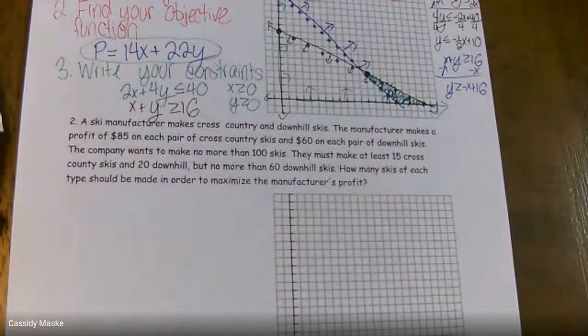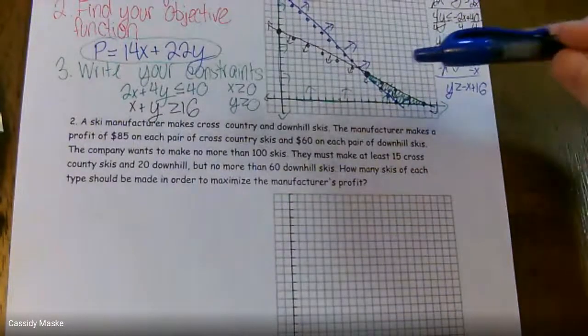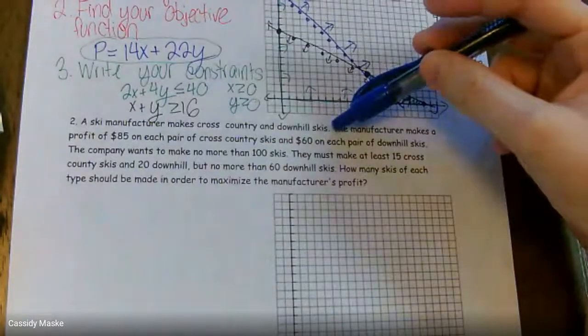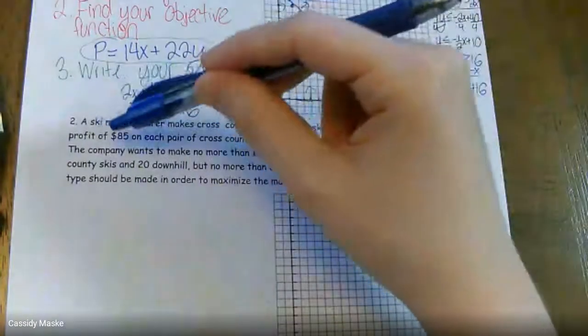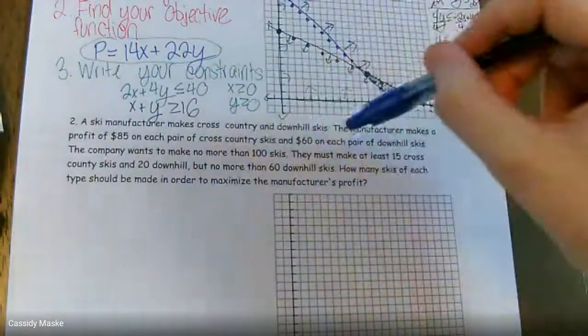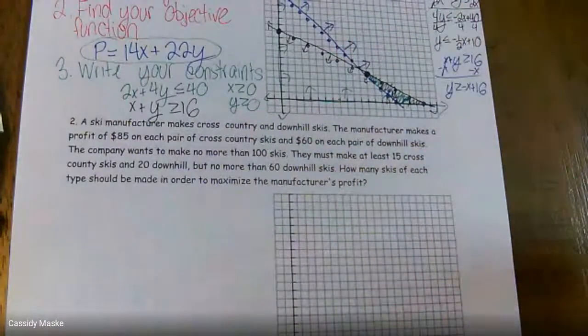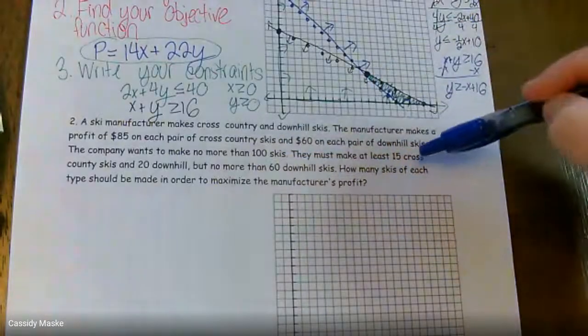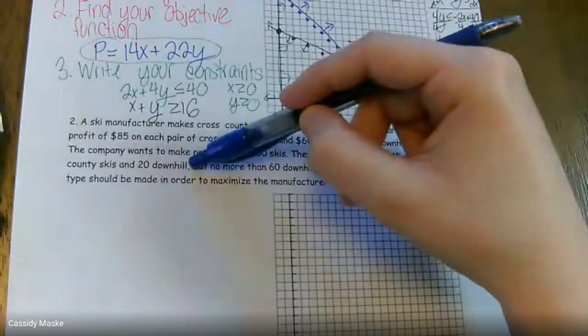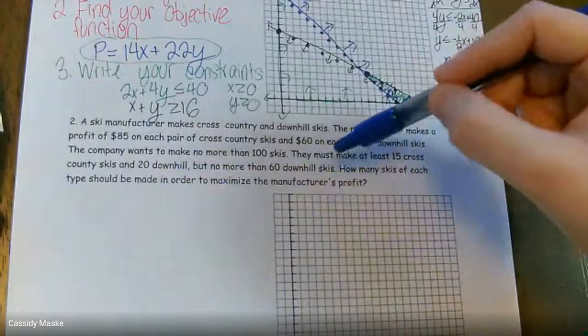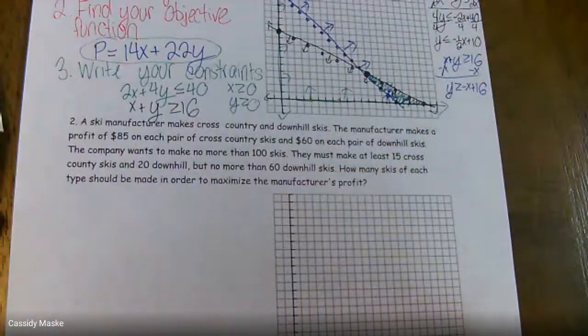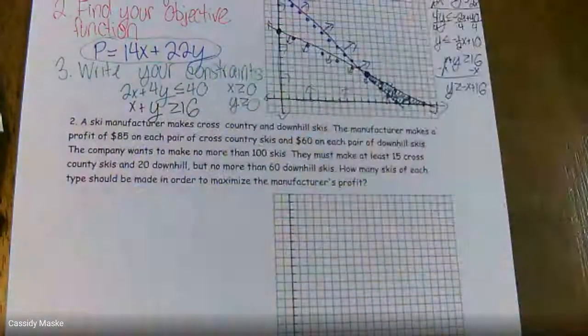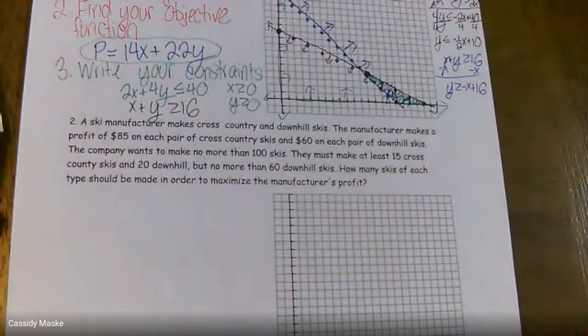Okay. So this one says a ski manufacturer makes cross-country skis and downhill skis. The manufacturer makes a profit of $85 on cross-country skis, $60 on downhill skis. The company wants to make no more than 100 skis. They must make at least 15 cross-country skis, 20 downhill, but no more than 60 downhill. So how many skis of each type should be made to maximize the profit? Okay, so this is kind of a lot of information. Let's take it a step at a time.